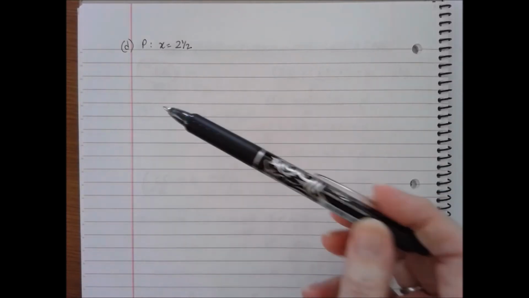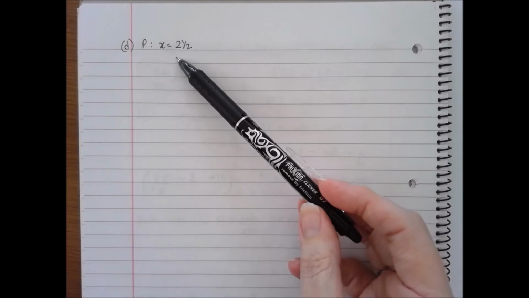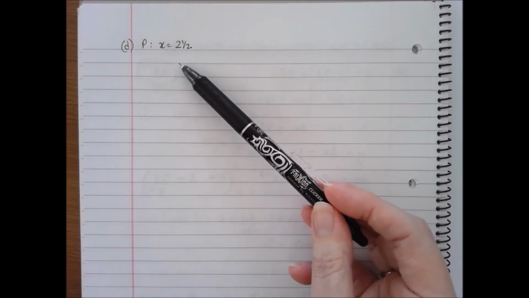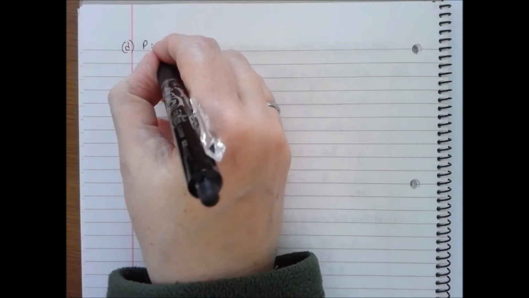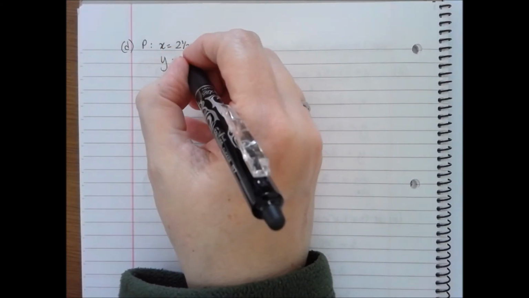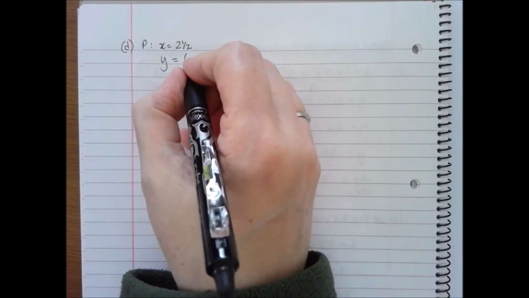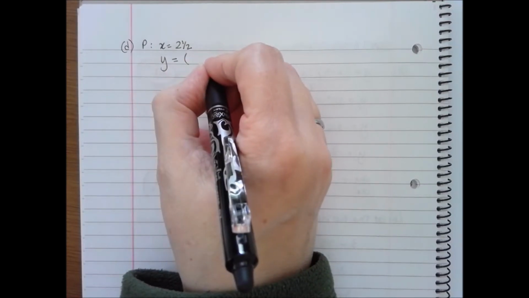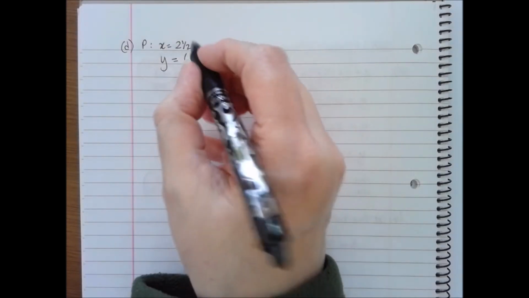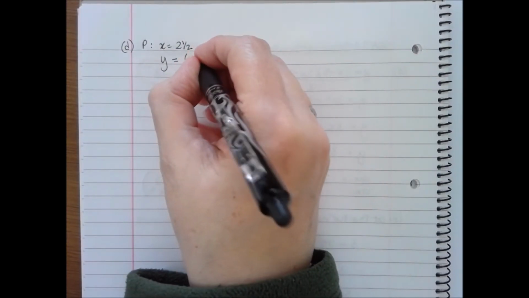And finally for part D, we're told that the point P on the curve has the coordinate x equals 2.5, and the question asks us to find the equation of the normal going through this point. So first thing we need to do is find the y value at this point. So y is going to be, the first bracket is x minus 3, so 2.5 minus 3 gives us minus 1/2.